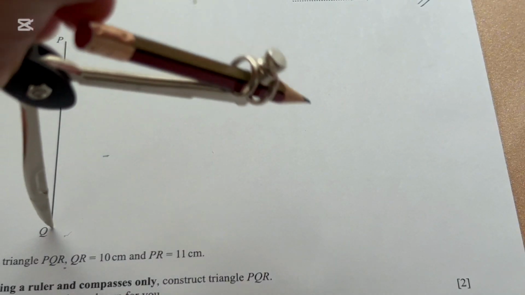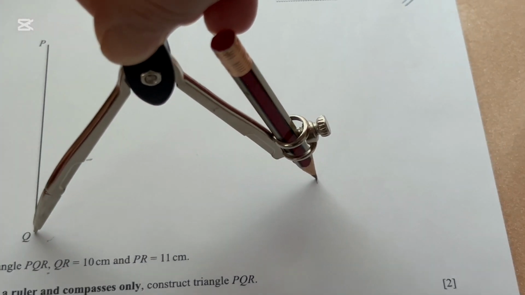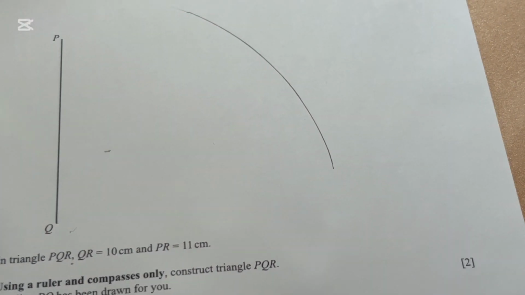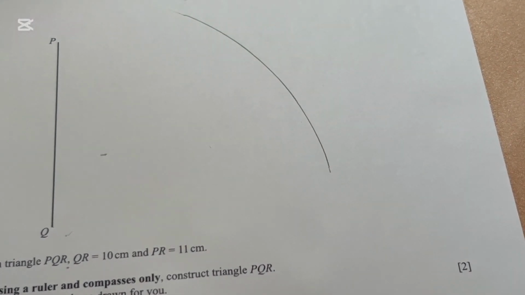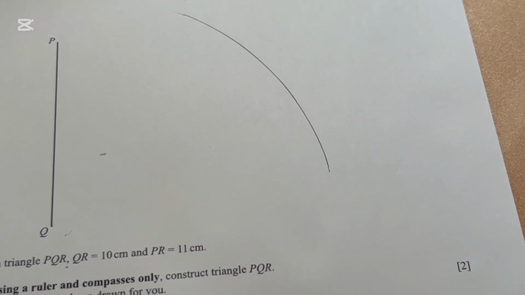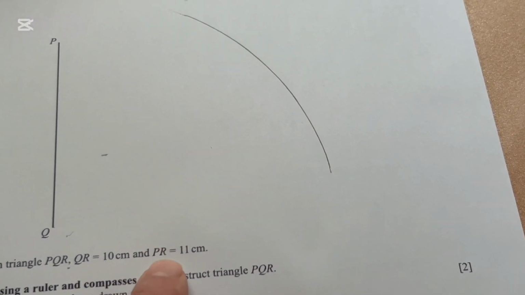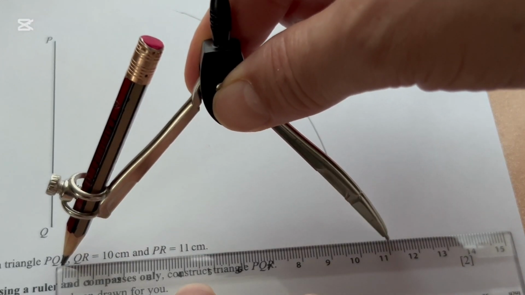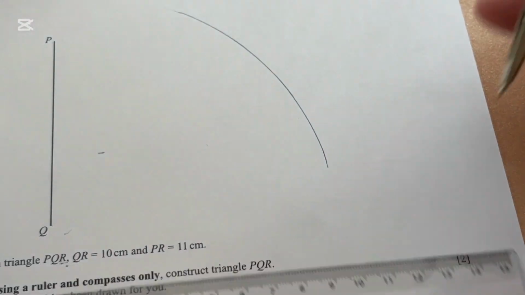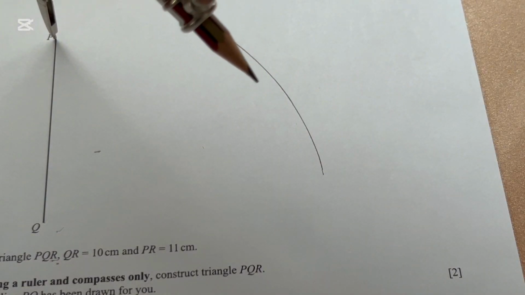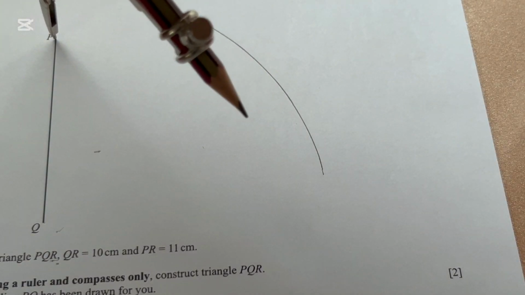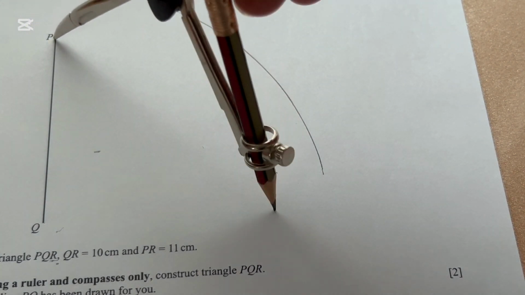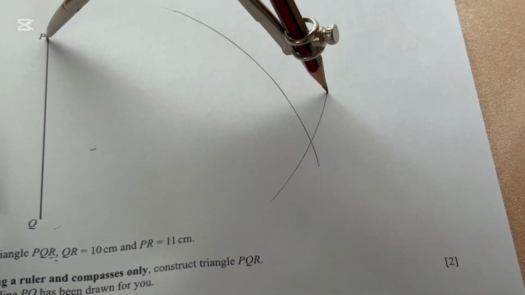Go to point Q on the line and draw an arc. Next, we need to measure 11 centimeters, that is PR. Here we have 11 centimeters. Take the tip of the compass to point P, put your pencil down and draw the arc.